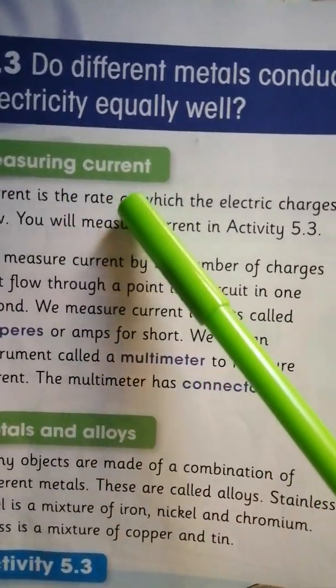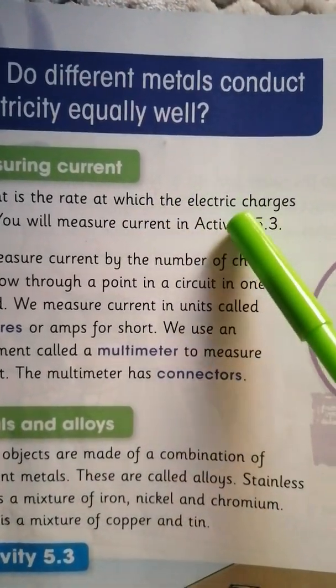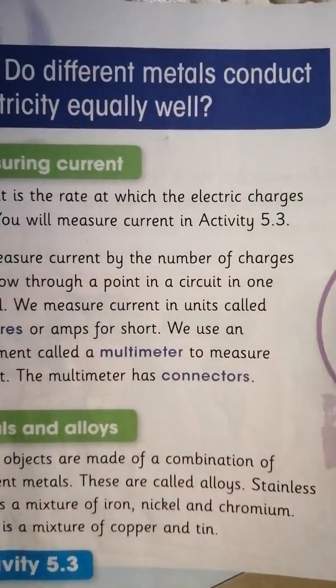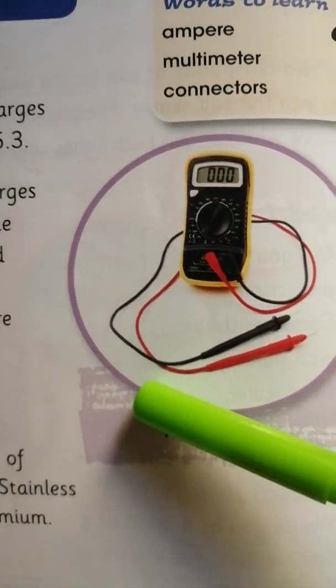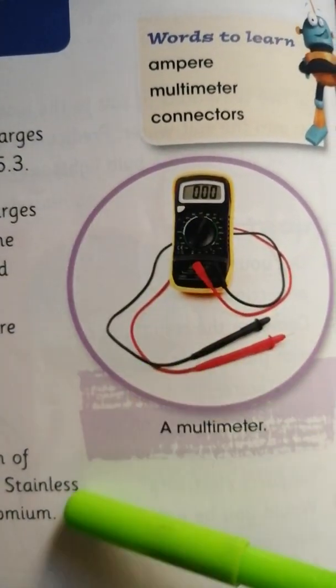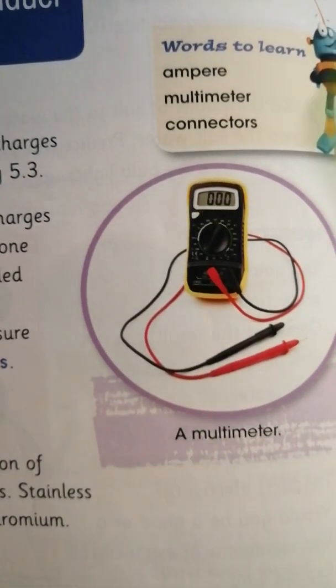The current is the rate at which electric charge flows through the wires, through the circuit. So when we connect this to the circuit, we can tell how much electricity is passing through the wires.